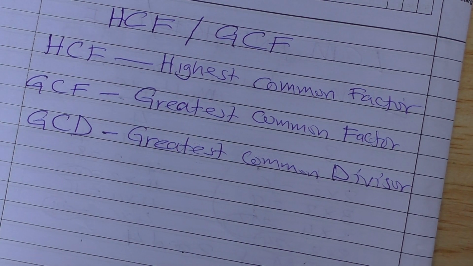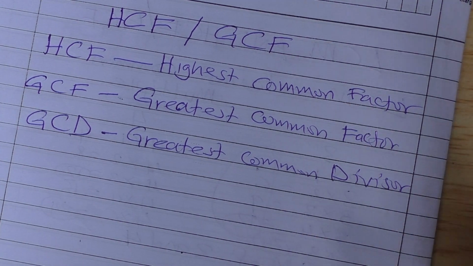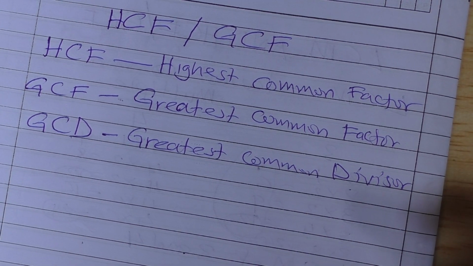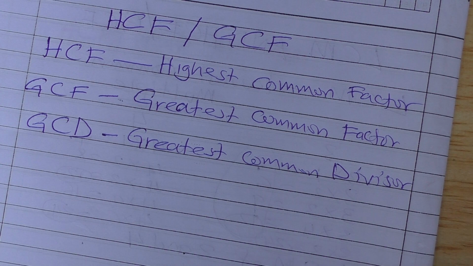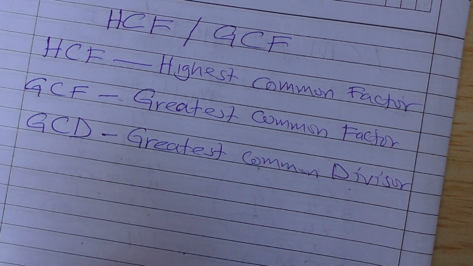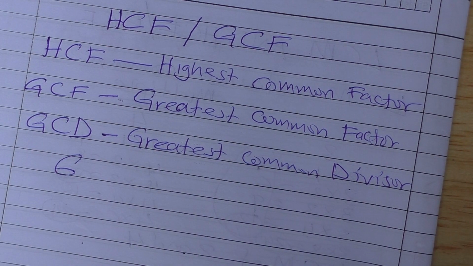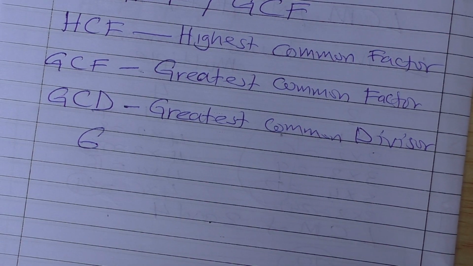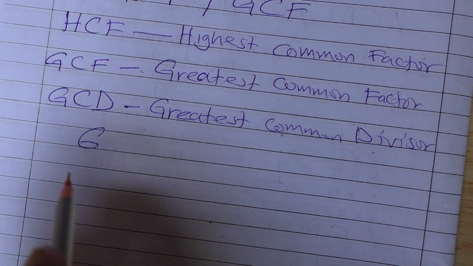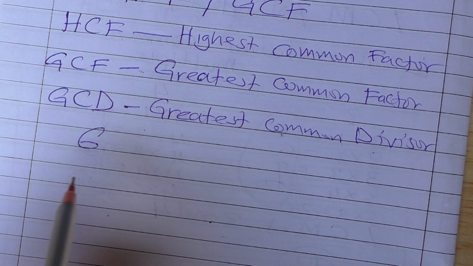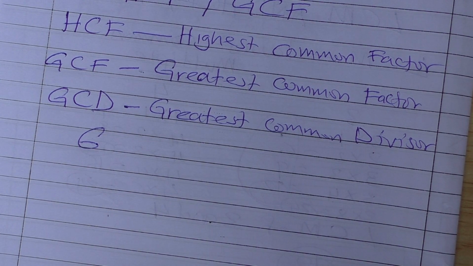The factors of a number are those numbers that we multiply to get that number, or the numbers which divide a given number without leaving a remainder. For instance, if we look at factors of 6, these are the numbers that we multiply to get 6, or the numbers that divide 6 and leave no remainder.